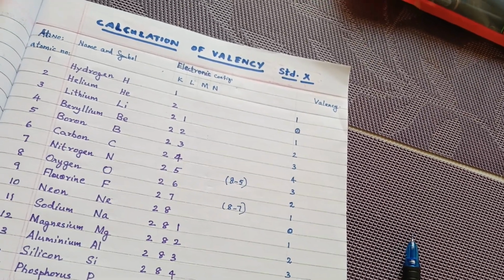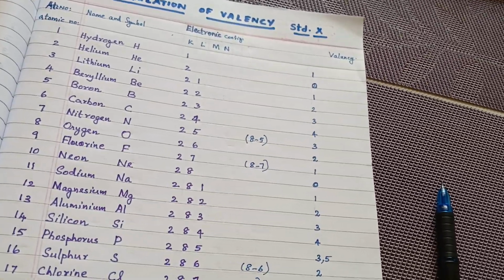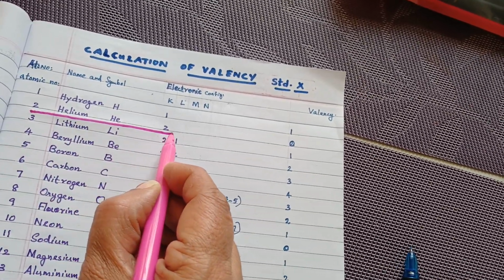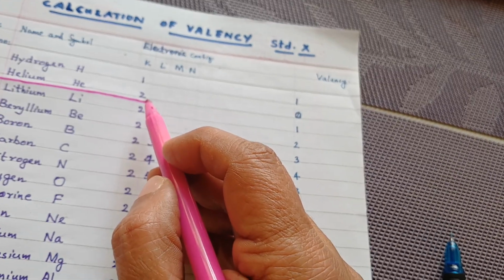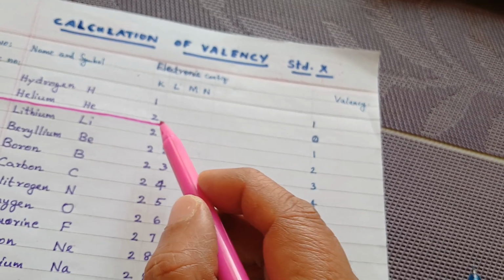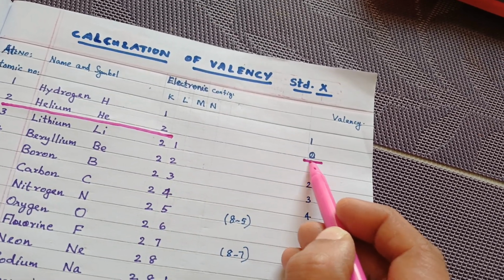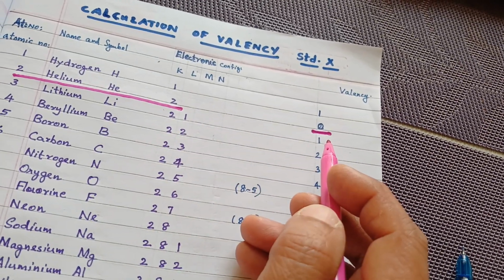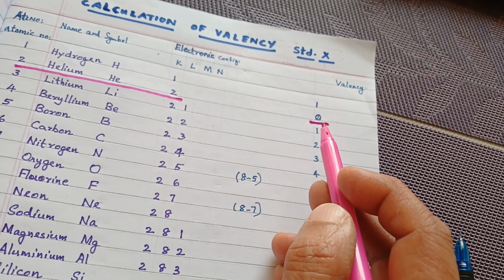Now, as in every case, here are also some exceptions. Let us look at a few other elements. Say helium. Helium is having an atomic number of 2. And helium's 2 electrons are present in the K shell. And K shell has a capacity of 2 only. It can accommodate only 2 electrons. So the valency of helium is 0. Helium, as you know, is an inert gas. Let us see if there are others who are having the same valency, that is a valency of 0.